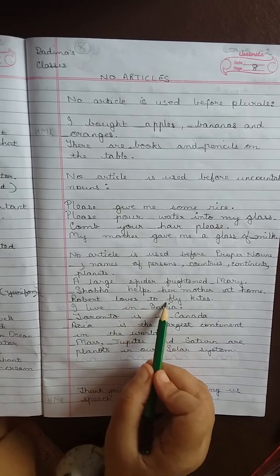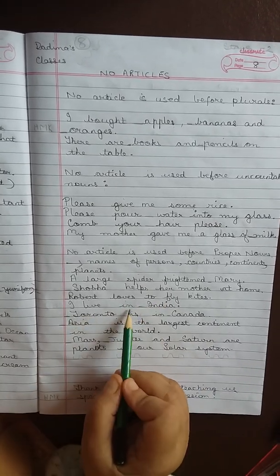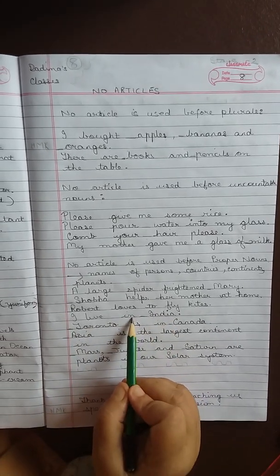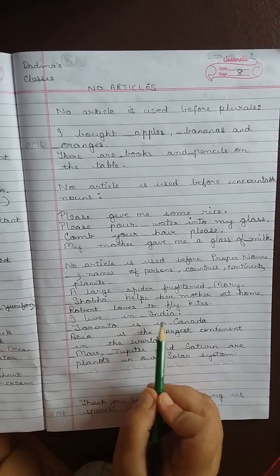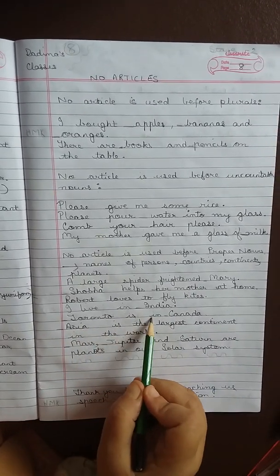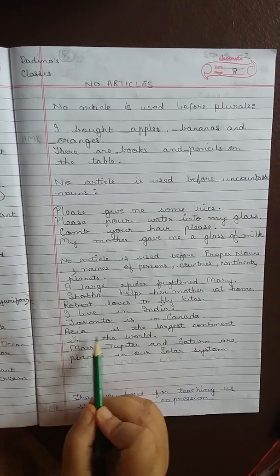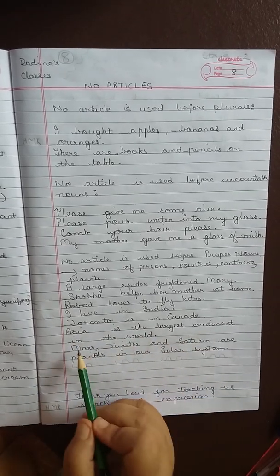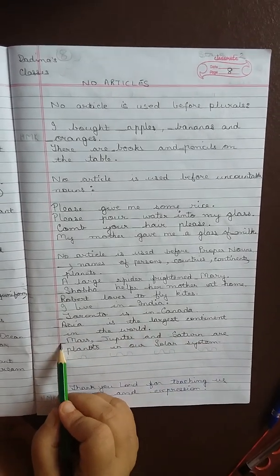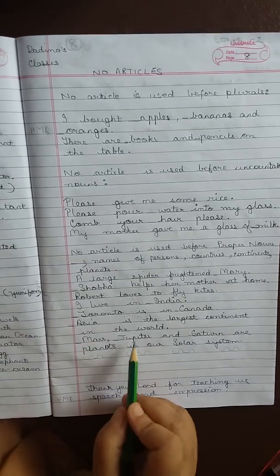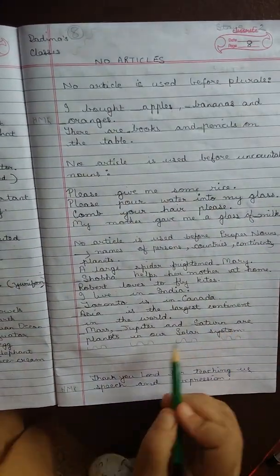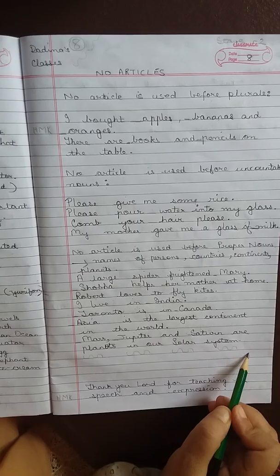Robert loves to fly kites. I live in India. I don't say I live in the India. Toronto is in Canada. Asia is the largest continent in the world. No a or the before them. Mars, Jupiter, and Saturn are planets in our solar system.